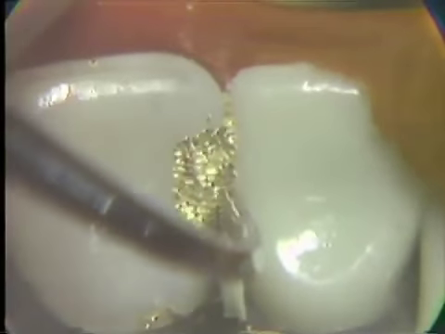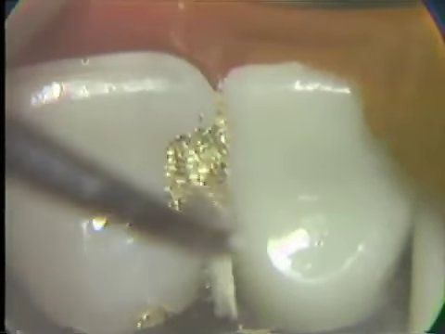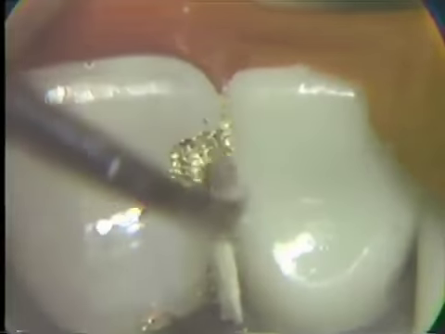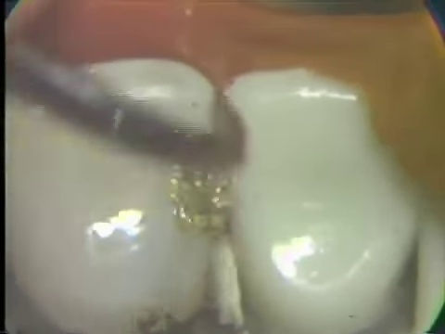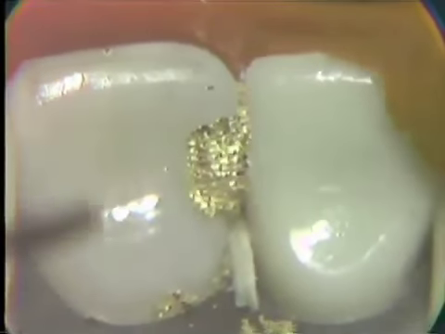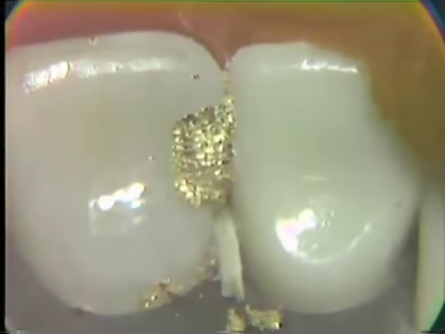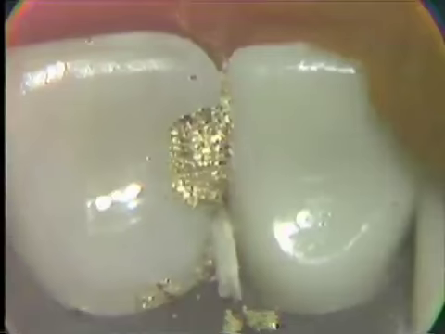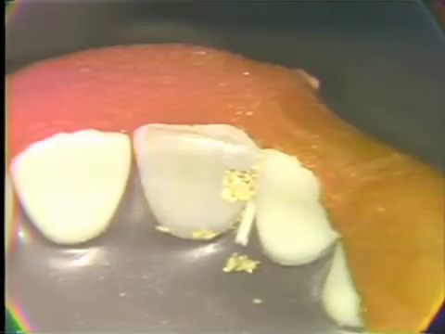As we view this now, we want to make sure, of course, that we have sufficient excess of gold in order that we can establish the contour that we want. And by viewing this from different angles, we see indeed that we do have this contour established with the condensed material, and we're ready then to proceed.